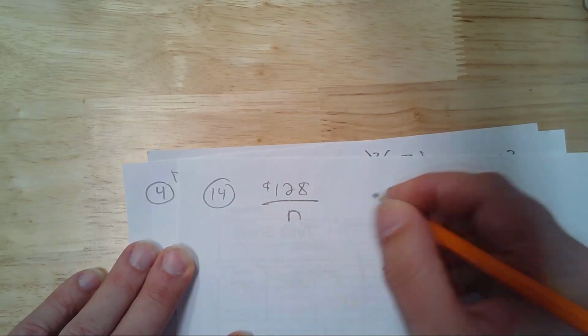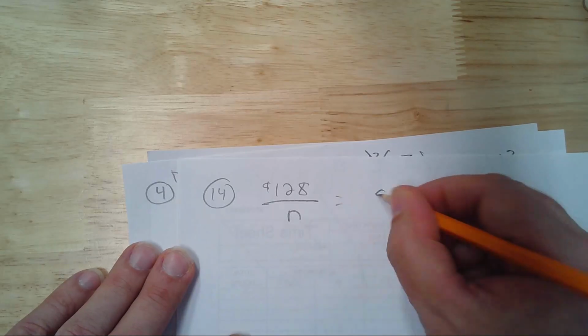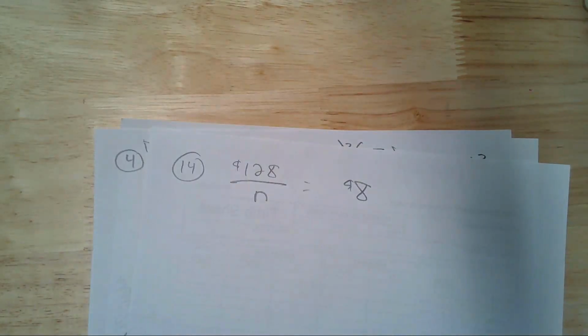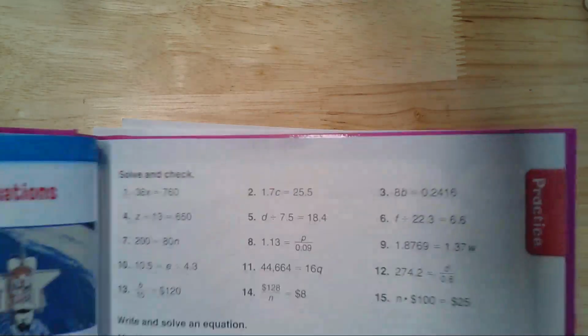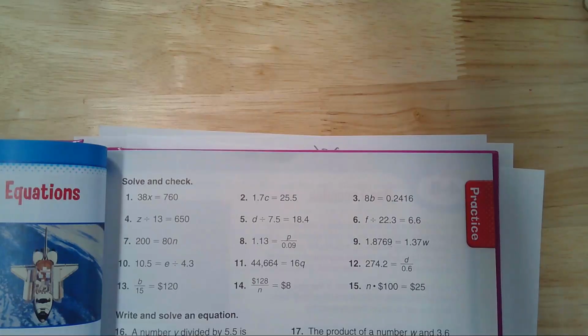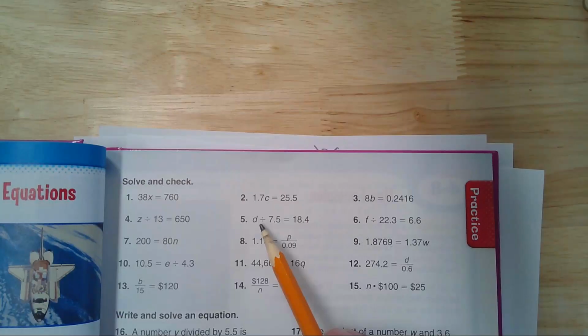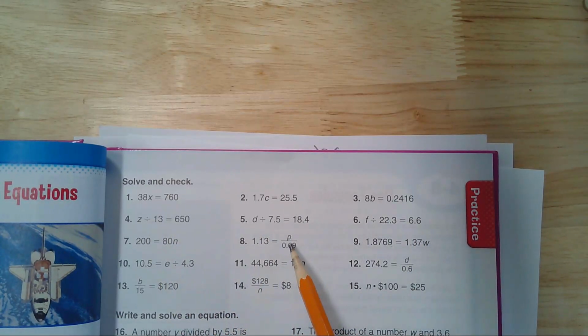So this one is different. And it's different in the sense that all the other ones here, whether if I rewrote them or not, the variable was always on the top.